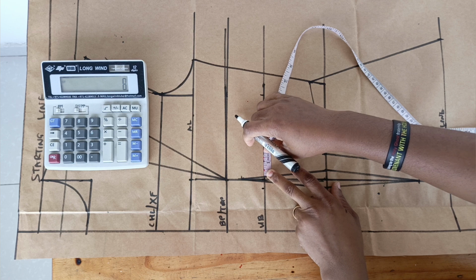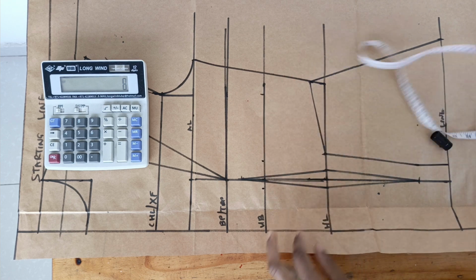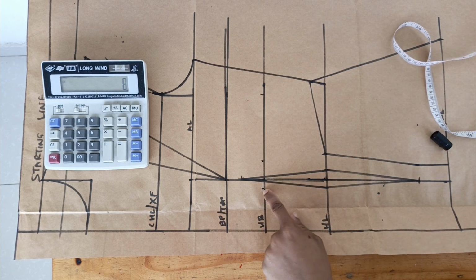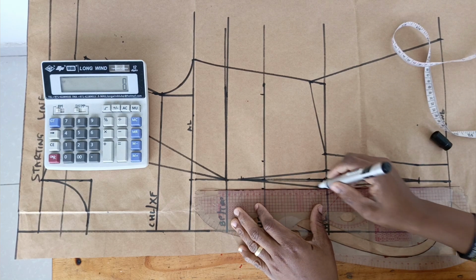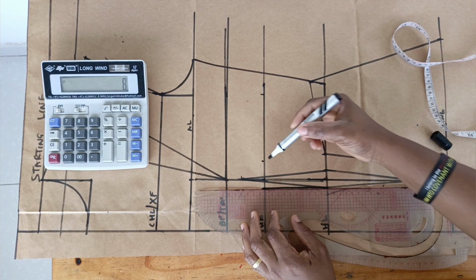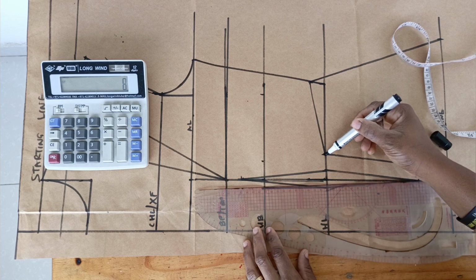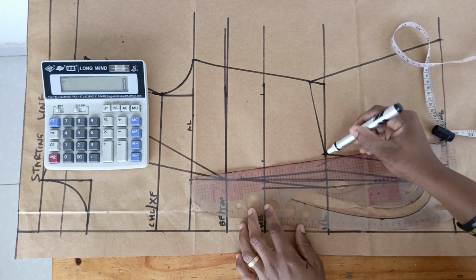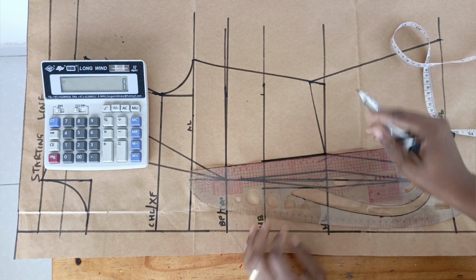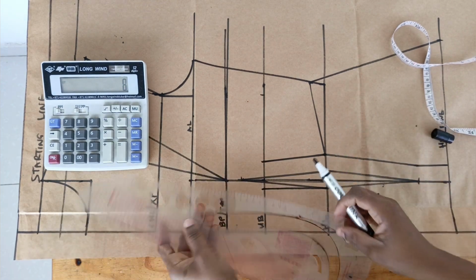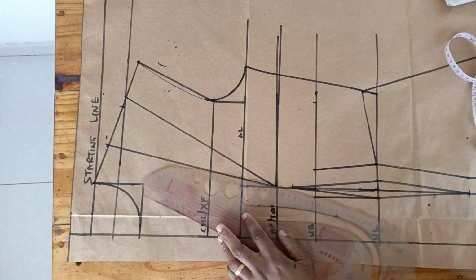So from here, I'm going to take out the remaining 1 inch. So I'll be connecting this to this dart leg as shown, and I'll be connecting this to this. So we have taken out the 1 inch now, connecting this to this, and then I will be forming my curve.